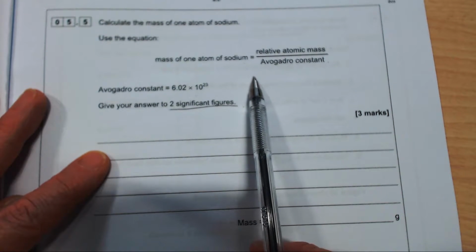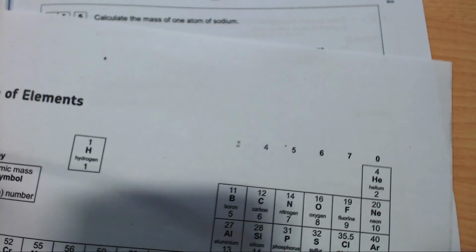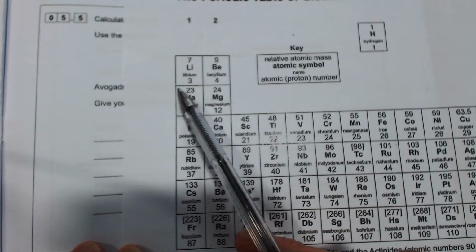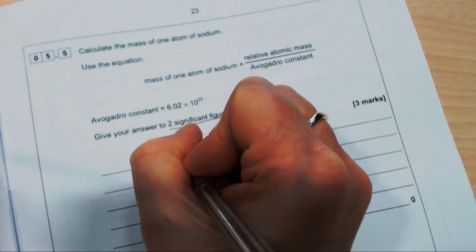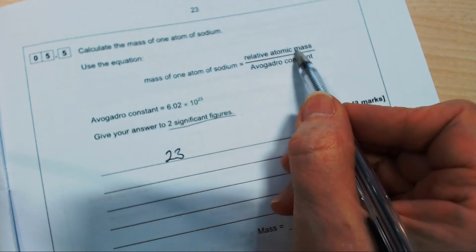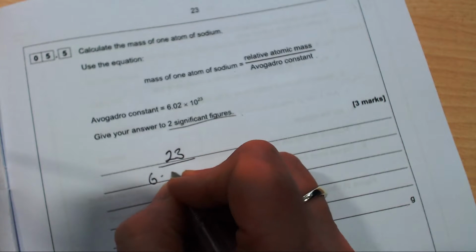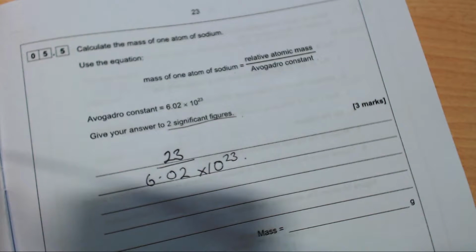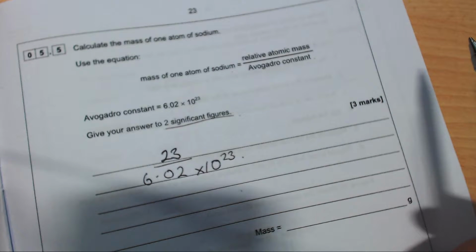All right. So let's put some numbers into that. So the relative atomic mass of sodium, we look at our periodic table, we find sodium on our periodic table. Relative atomic mass of sodium, it's going to be 23. It's the bigger number, it's the more massive number is our mass. Okay, so we've used the periodic table to say 23. Now it's going to be our relative atomic mass divided by Avogadro's constant, which they've given us. So that is 6.02 times 10 to the 23. Okay, so just putting in those numbers gives us a mark.